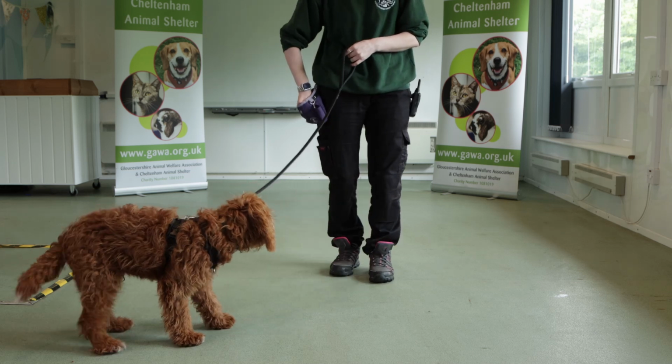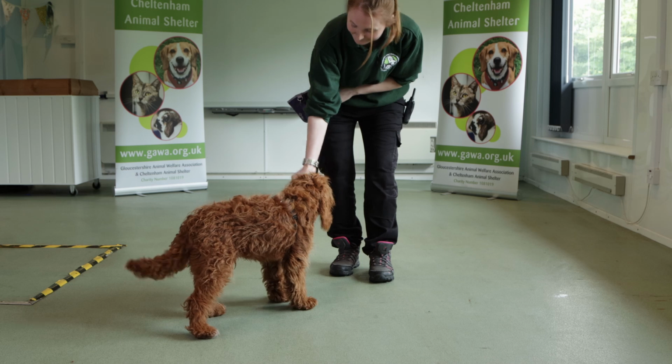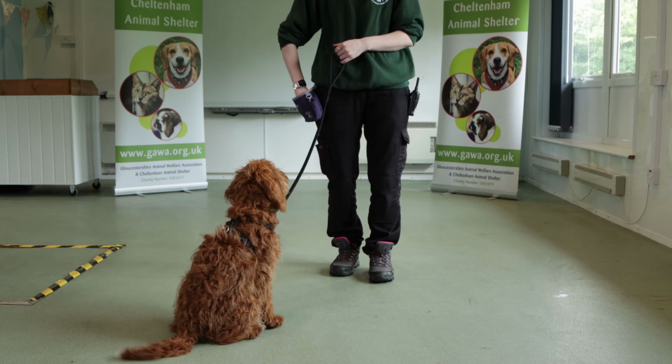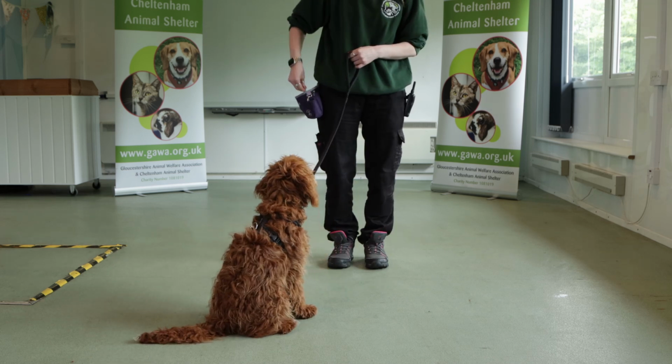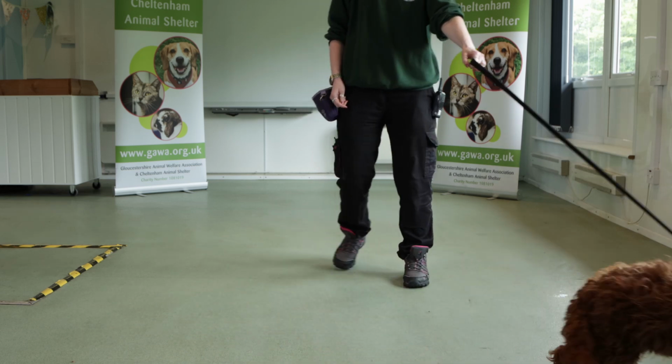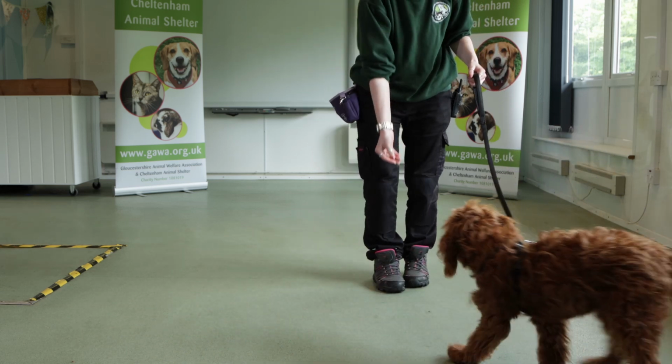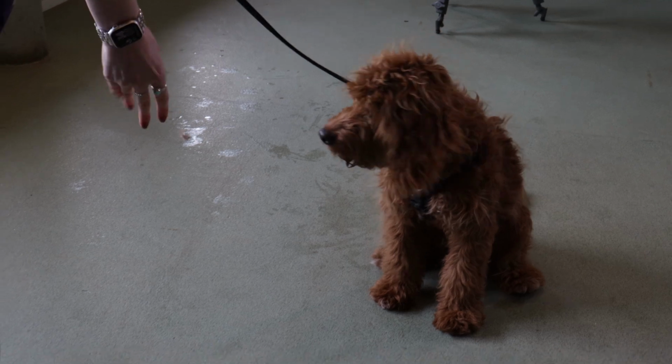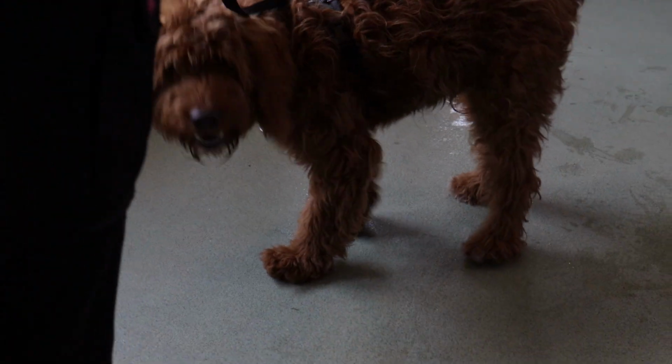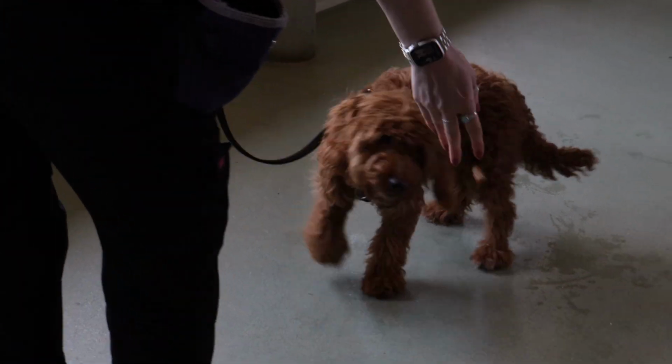Begin by saying your marker word, and then immediately after, give your dog a treat. We like to throw the treat to turn the exercise into a game, which makes the training more engaging for the dog. You want to repeat this stage multiple times in a variety of environments.